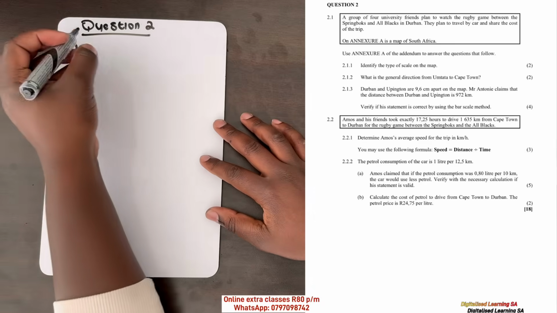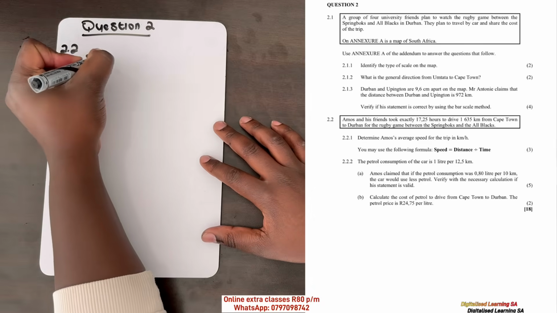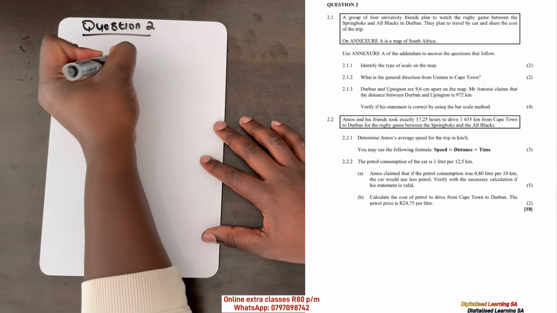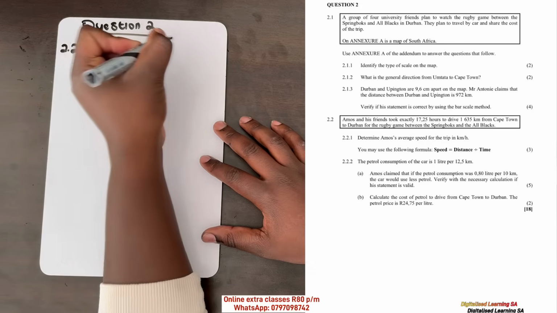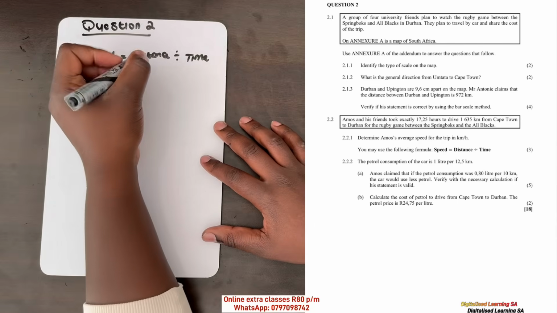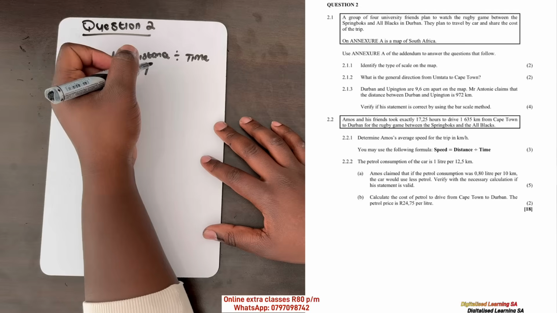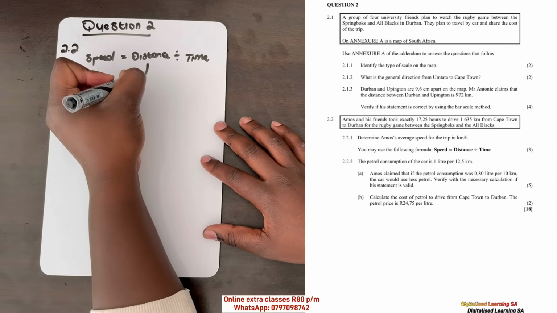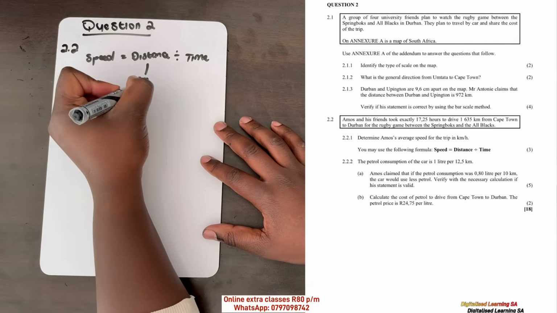So we are told that we may use the formula speed is equal to distance divided by time. If we check, our distance is given in kilometers, and it is 1,635.